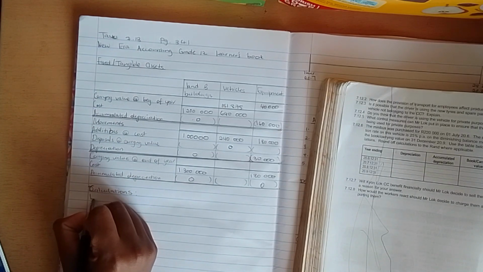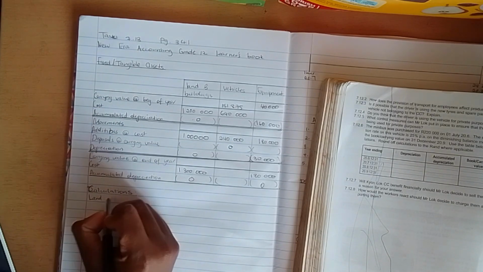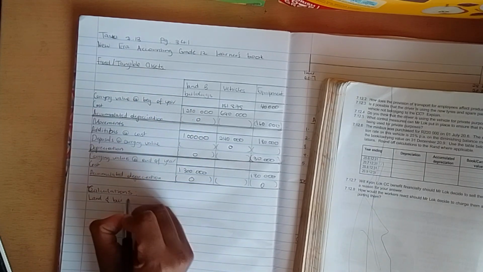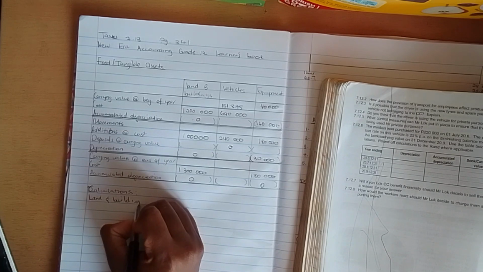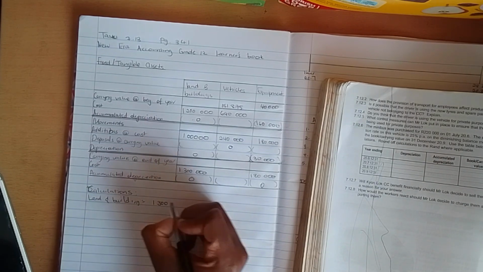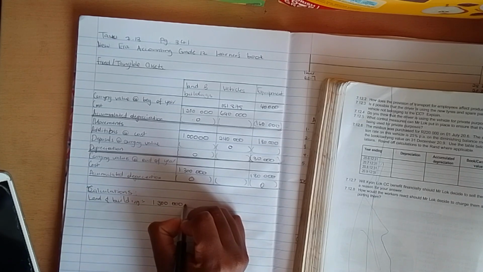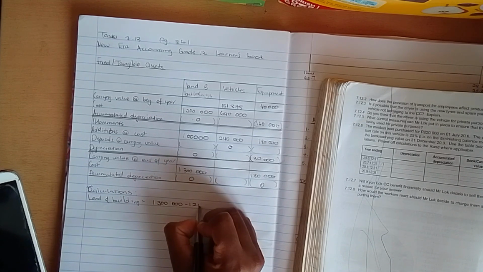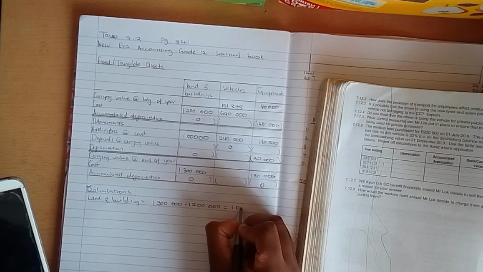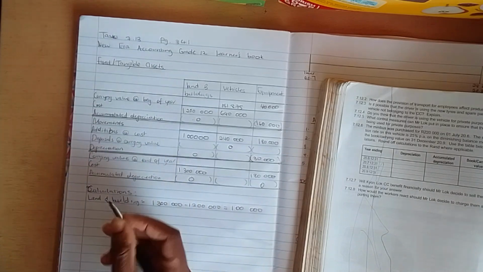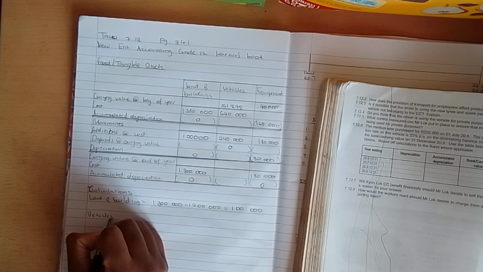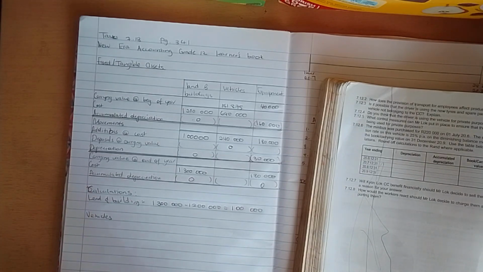Let's say land and building. I'm writing the first calculation. It was 1,300,000 minus 1,200,000, and the difference was 100,000. And then we are in vehicles. So we're calculating for vehicles now.